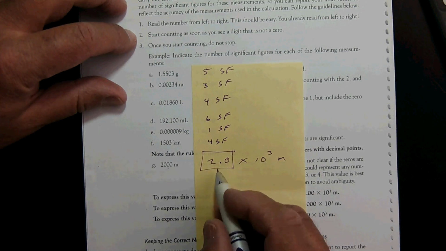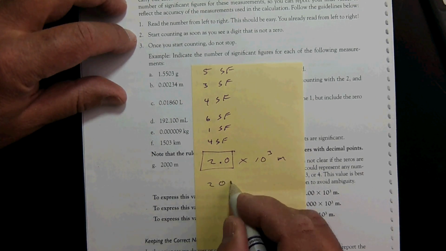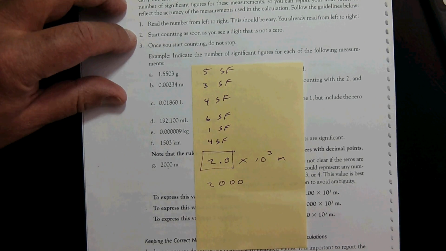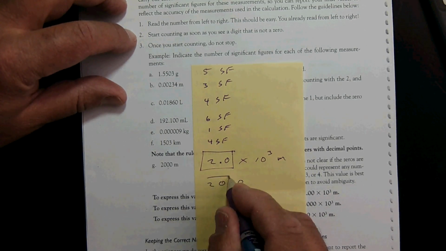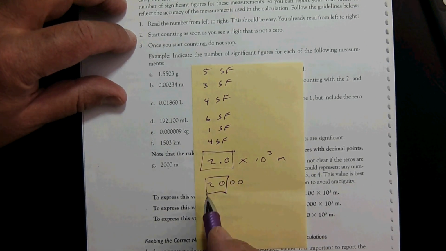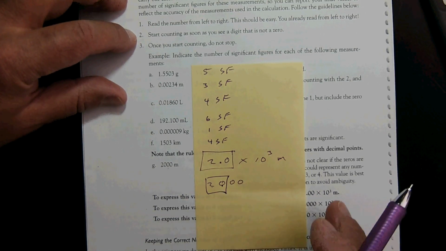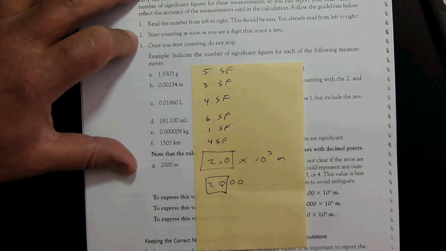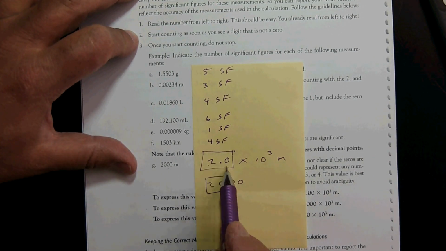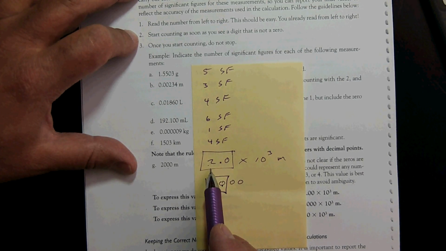In other words, if you rewrote it, the 2 sig figs would take us to right there. Oh, it's 2,000 plus or minus 100, because that's my 2 sig figs. So it's 2,000, give or take 100, because this is the hundreds place. So again, in scientific notation, which part gets counted as significant? The part before the times 10.